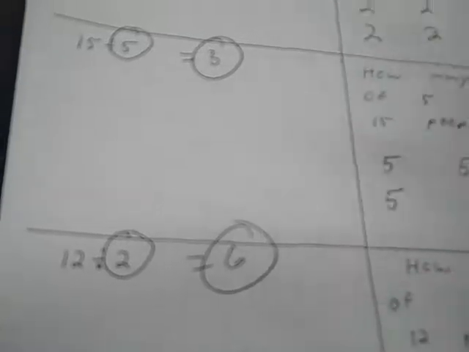Okay, 12 divided by 2. So how many groups of 2 out of 12 people? Okay, so we're putting them in groups of 2. So 2, 4, 6, 8, 10, and 12. Okay, so how many did that take? 1, 2, 3, 4, 5, 6. So 12 divided by 2 is 6.